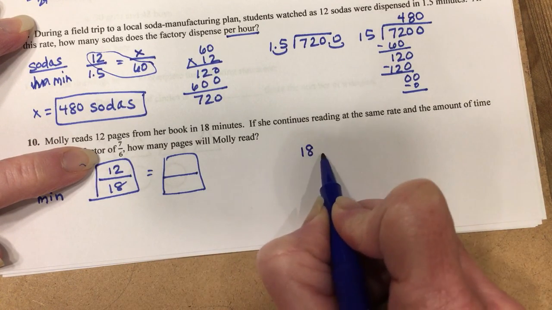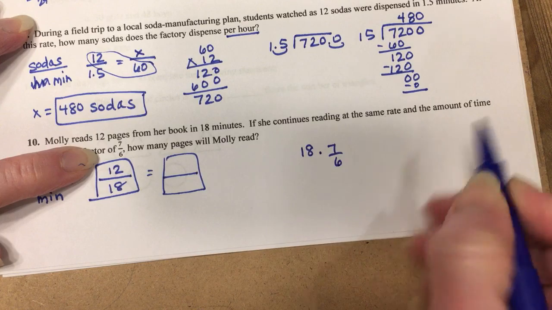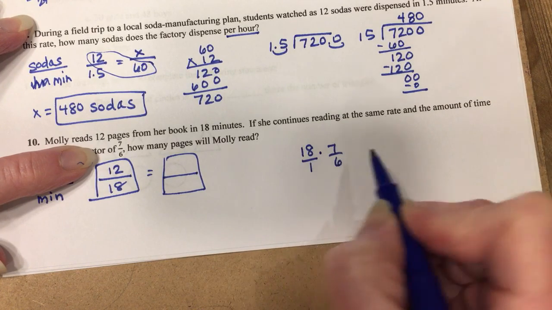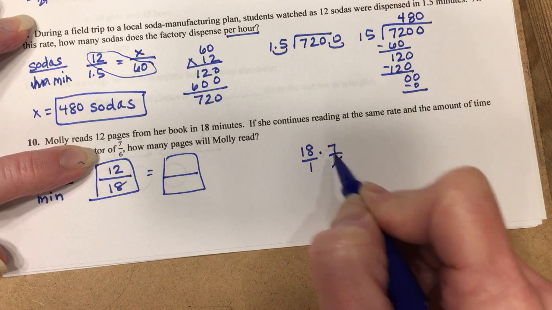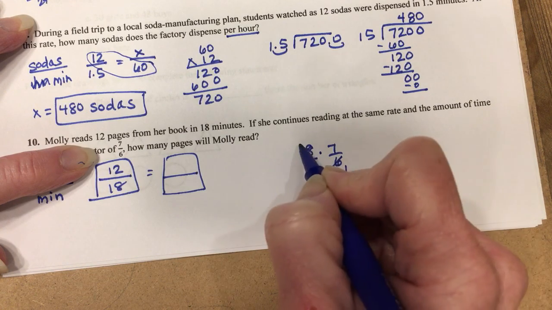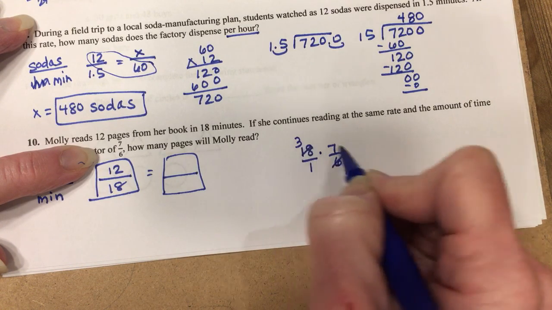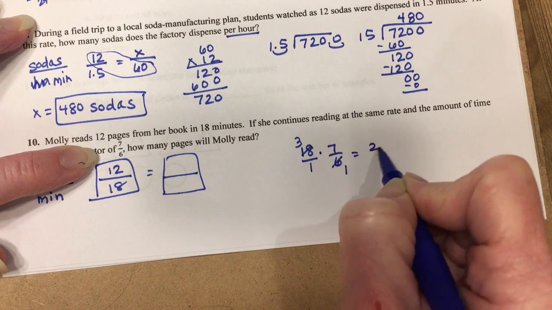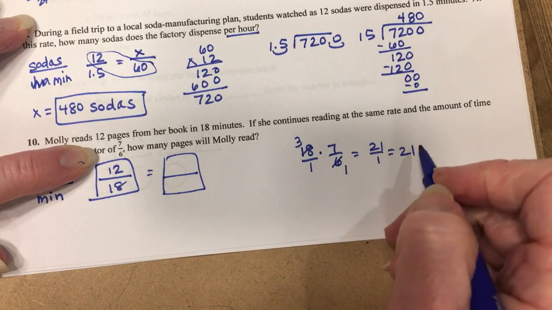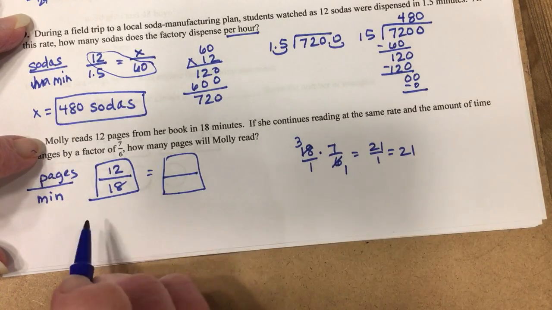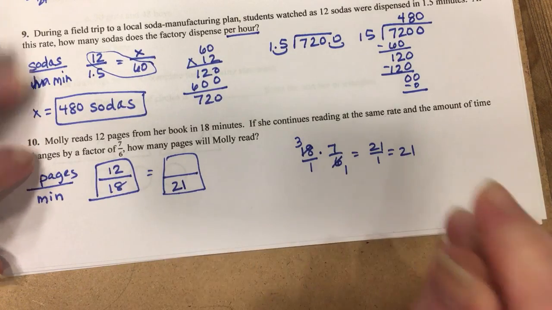So factor means a multiple of 7/6. So I'm going to take 18 minutes and multiply it by 7/6. So I'm going to make that 18 over 1. I'm going to cross simplify because that's faster. These are both divisible by 6. 6 divided by 6 is 1. 18 divided by 6 is 3. And then I just have to multiply. 3 times 7 is 21 over 1, which is just 21. If you want to work it out, you can. It's just going to take you a little longer. So that was the time that changed. So that's going to make it 21 minutes down here.